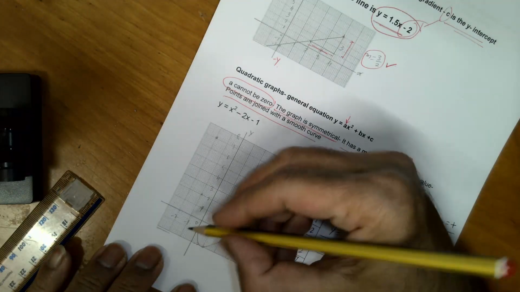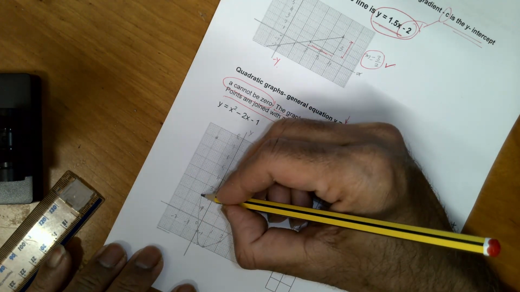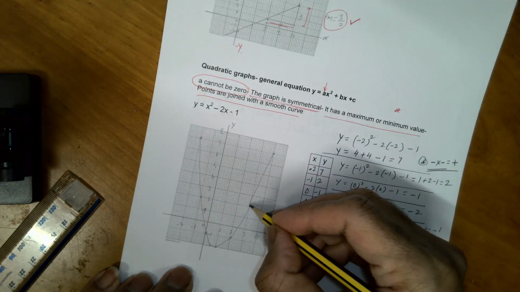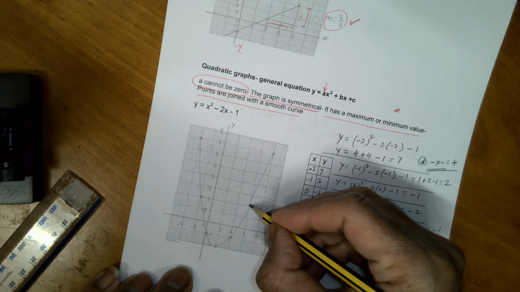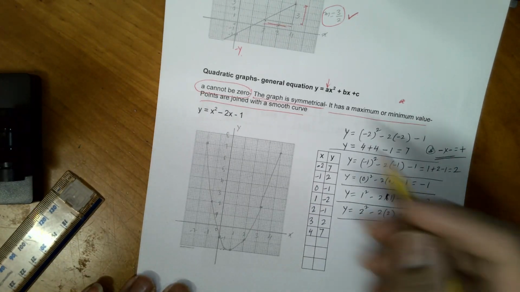I just have to do this now. Just ignore this part here and then join. So more or less like this.